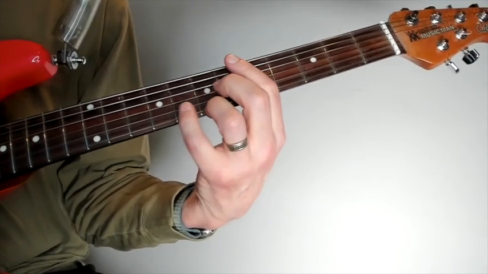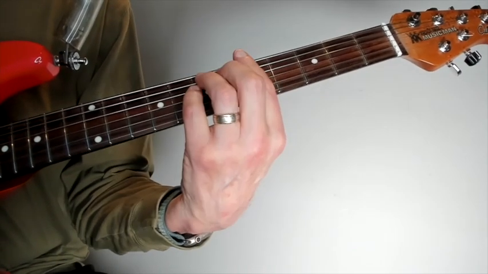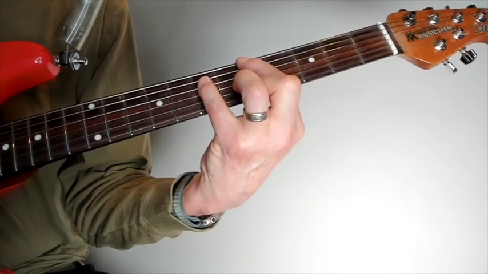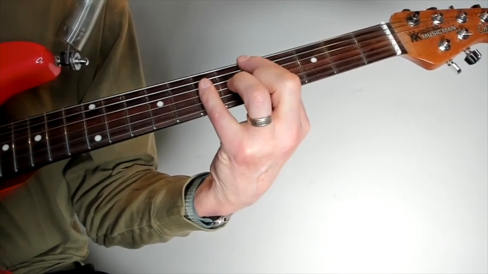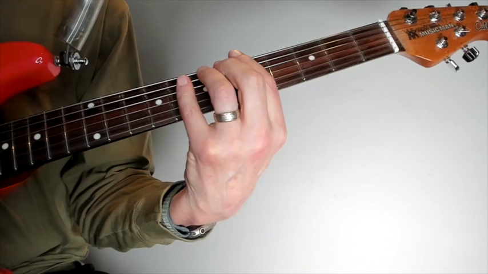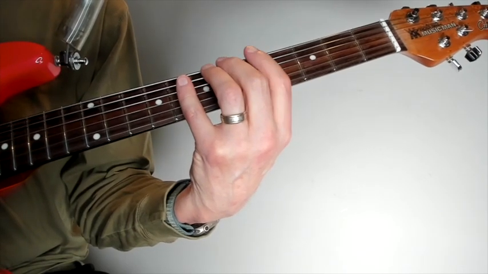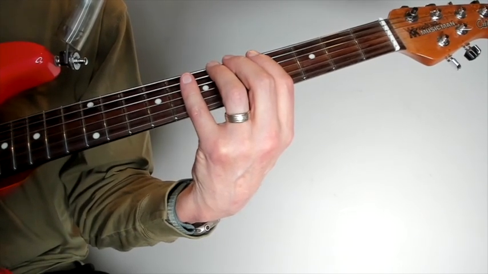So this rule will follow that in each case in the same octave shape, whatever fingering number the minor pentatonic is, the major pentatonic is 1 fingering number higher.